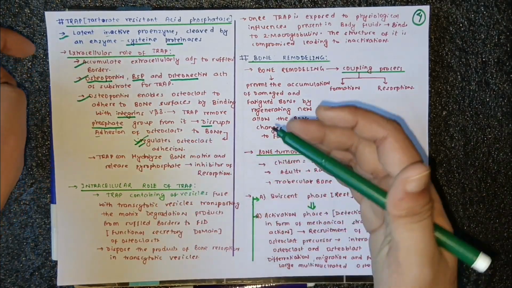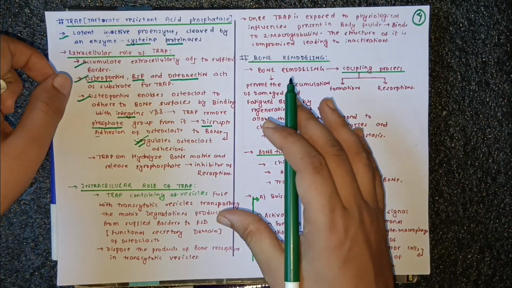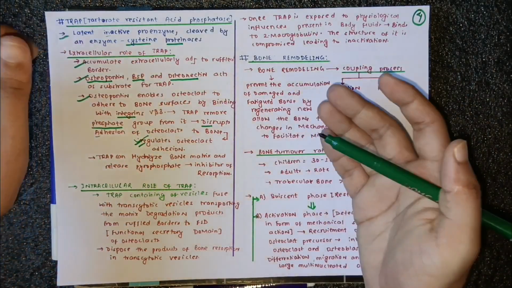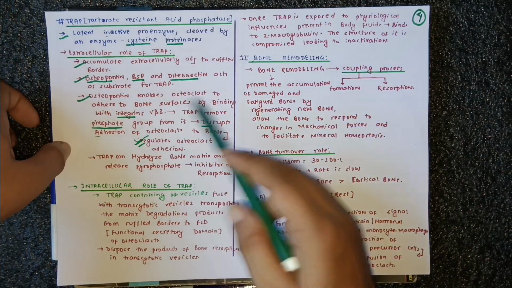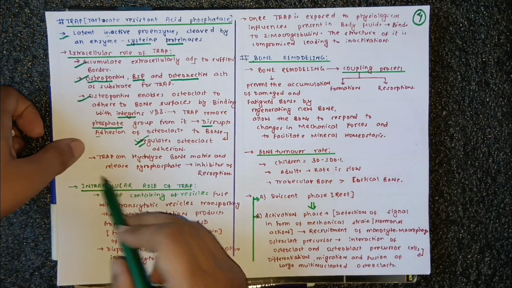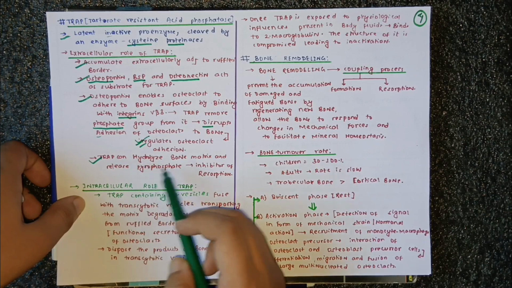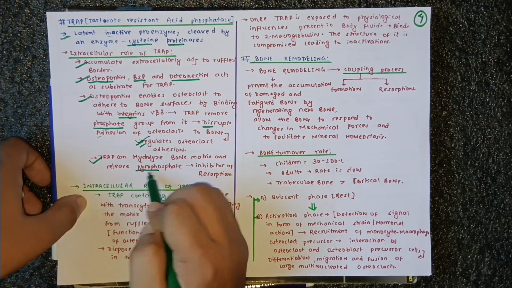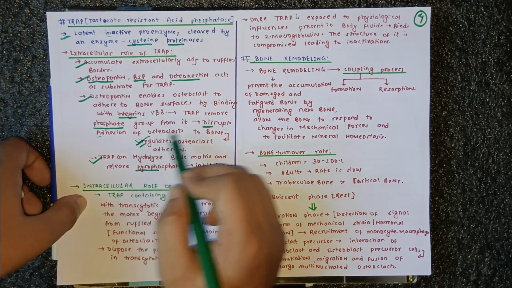Sometimes there may be too much adhesion of the osteoclast at the bone, so it can resorb more surface area of the bone. To prevent that, this TRAP is helping here, so it regulates the osteoclast adhesion. At this point, TRAP can also hydrolyze the bone matrix and release the pyrophosphate. That is one way.